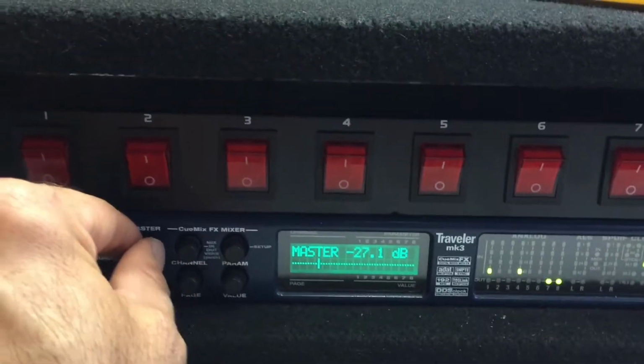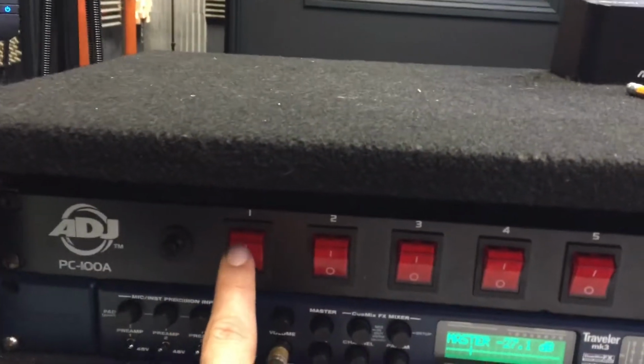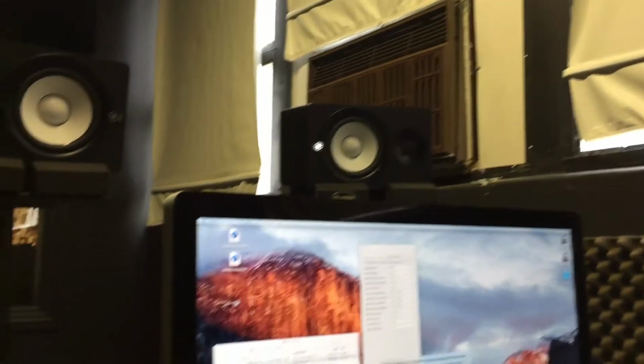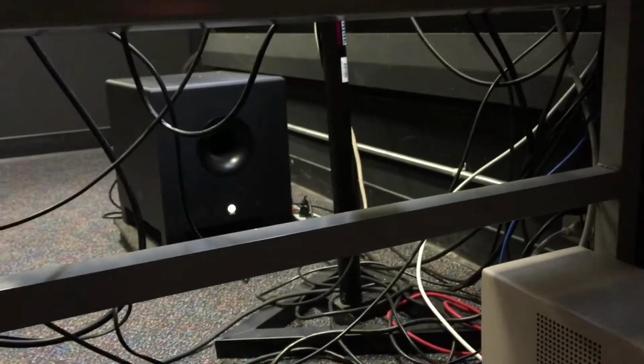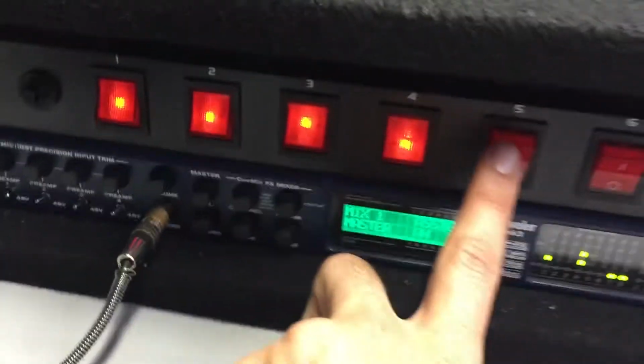All right, so turn the speakers on. Channel 1 is, boom, the left speaker. Channel 2 is the right speaker. Channel 3 is the center speaker. Channel 4 is the subwoofer, which is down there. And channel 5 is the speaker on the back left. And channel 6 is the speaker in the back right.